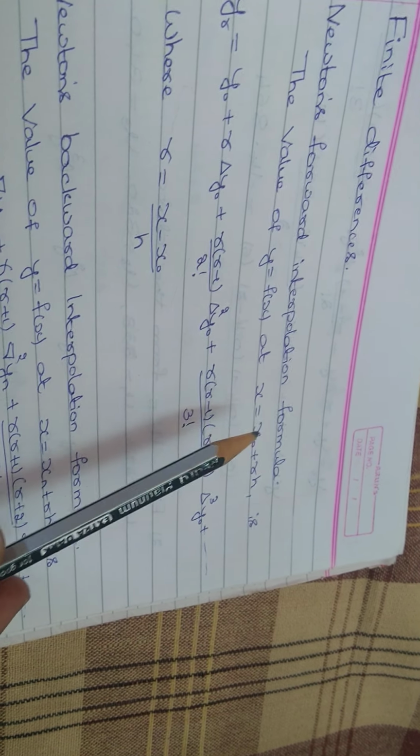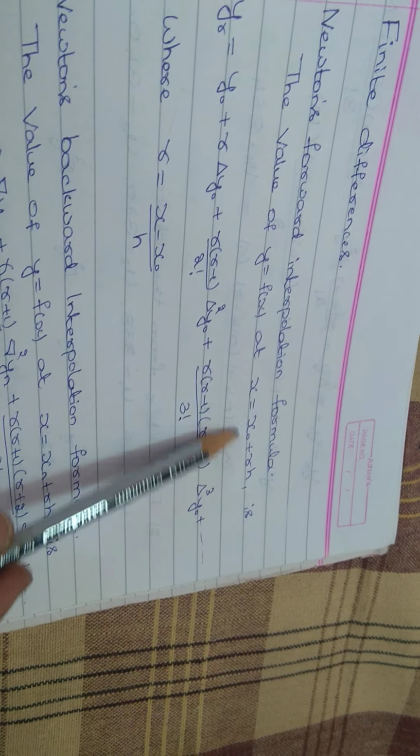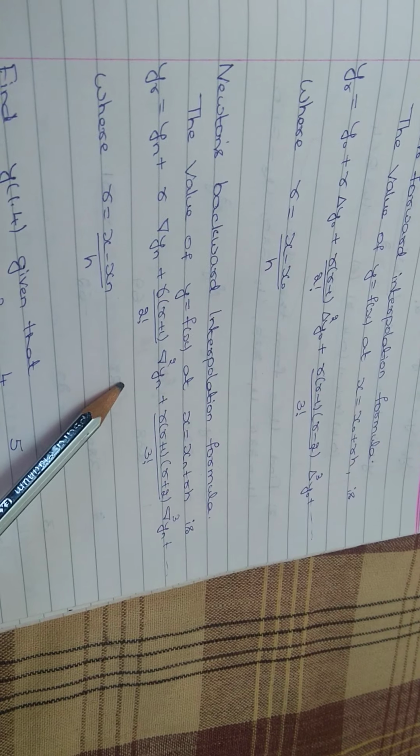This R actually comes from this formula: the unknown point x is x naught plus R into h. If you simplify this, you will get R as (x minus x naught) divided by h. h is nothing but the difference between the x terms. So this is the Newton's backward formula, similar to that of the forward one.